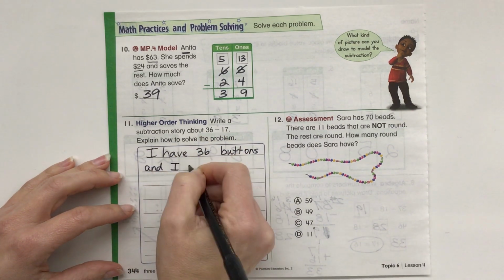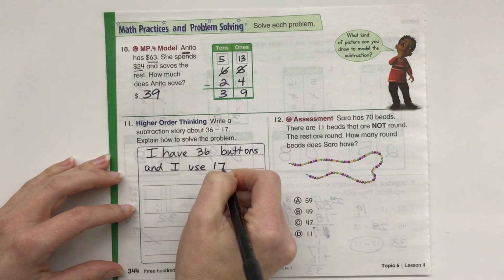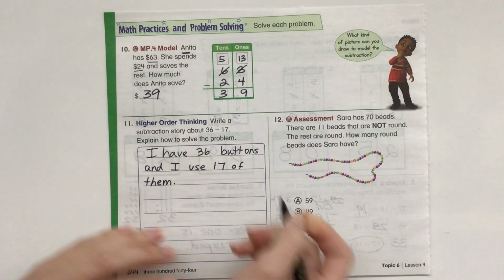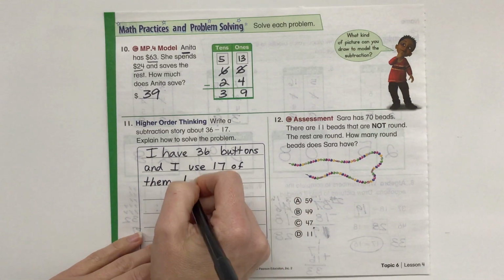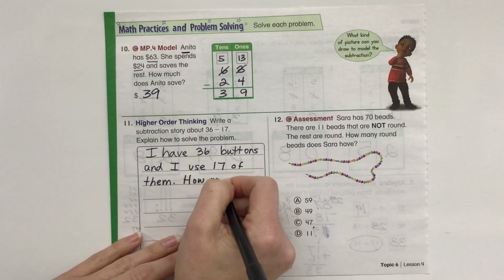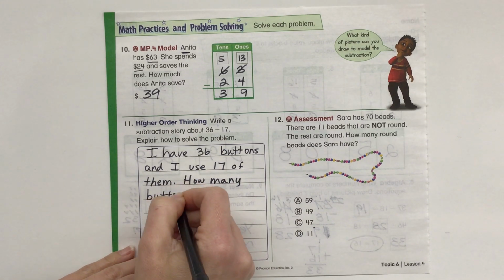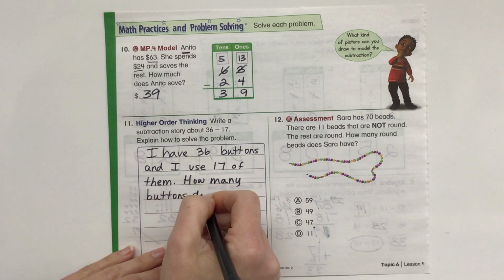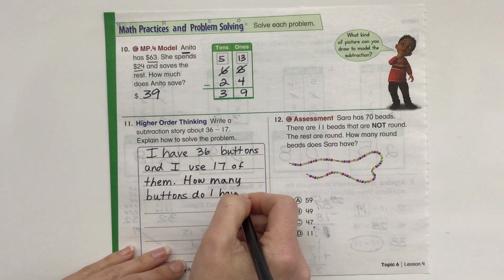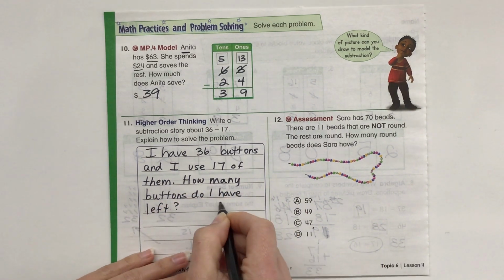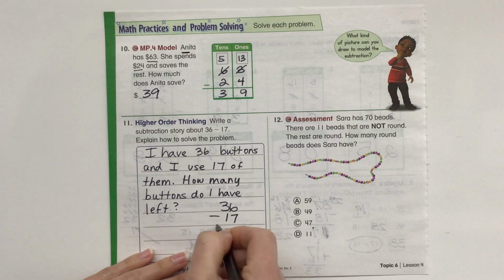How many buttons do I have left? Question mark. So we're doing 36 minus 17.